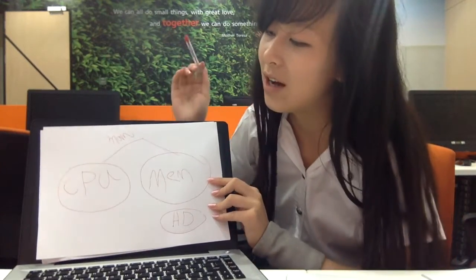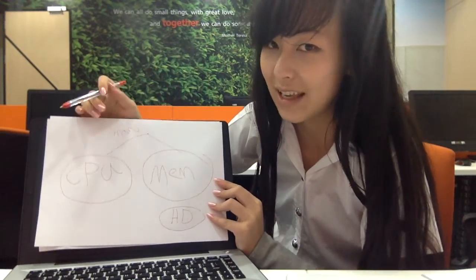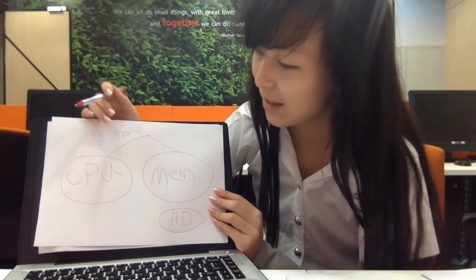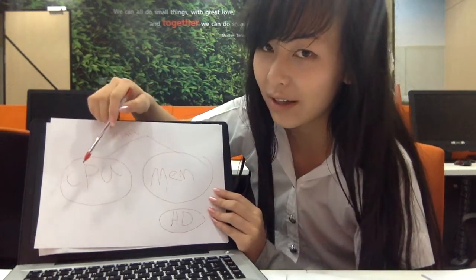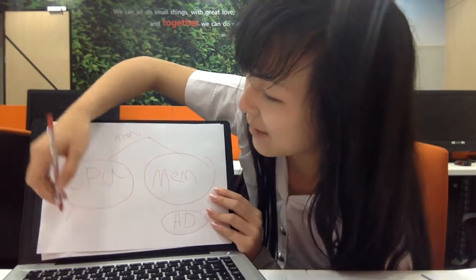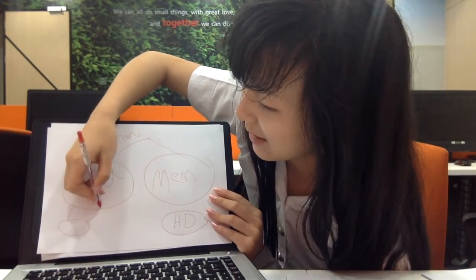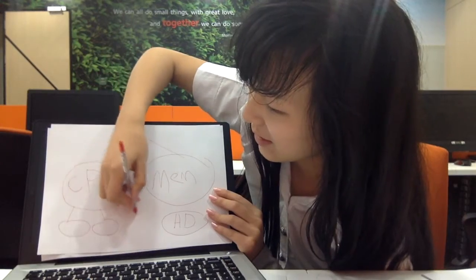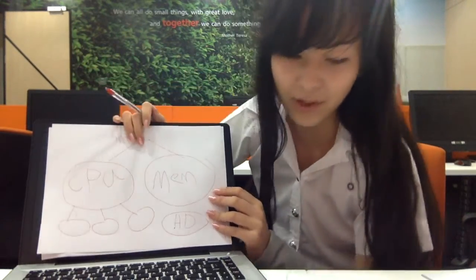I will explain what the CPU includes. We will have three pieces in the CPU.